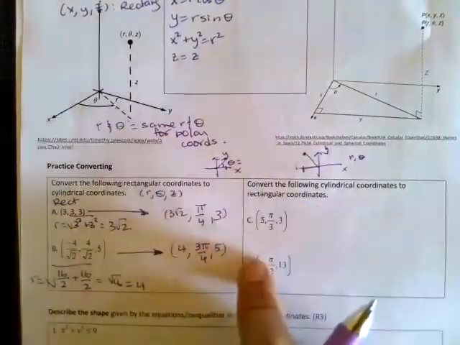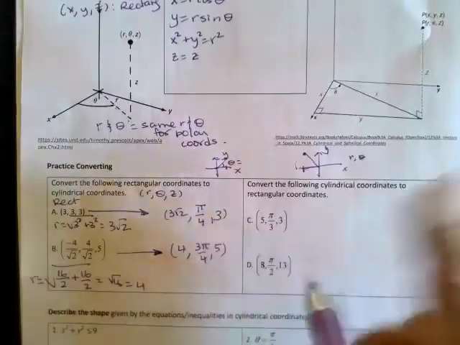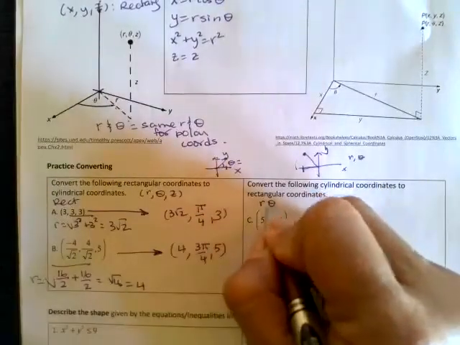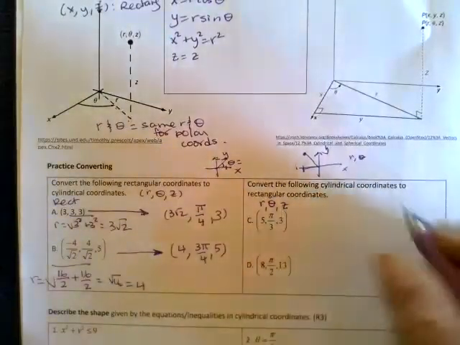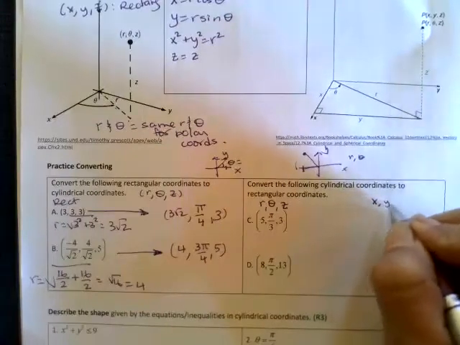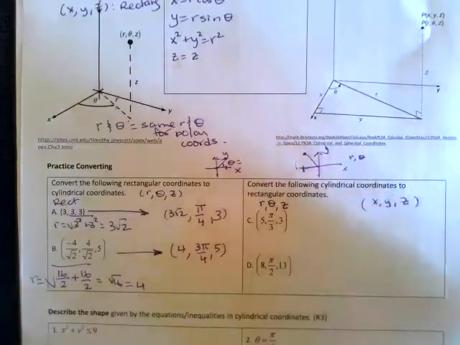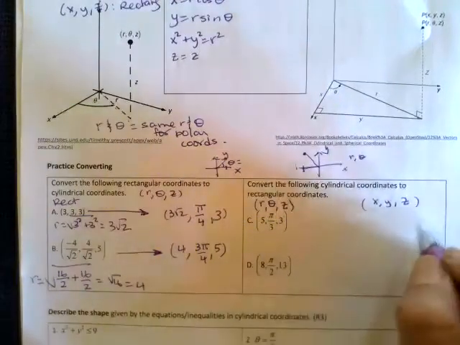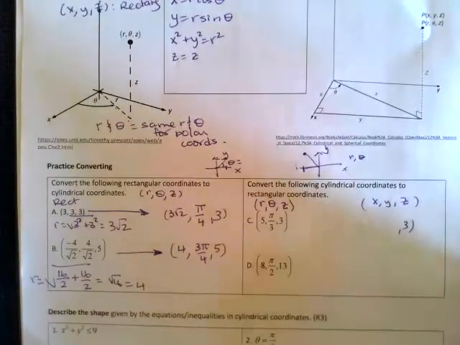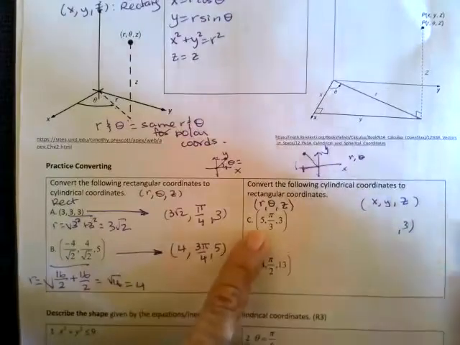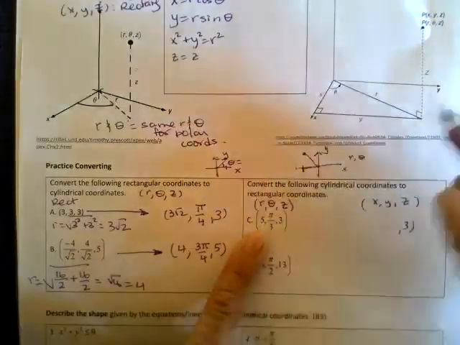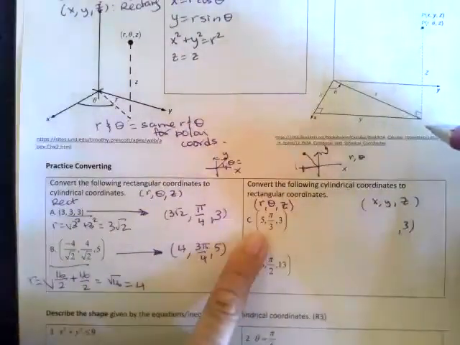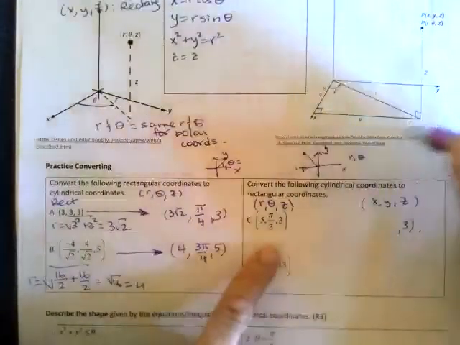Okay, so now let's go the other way. Now these are cylindrical. So this is our r, theta, z, and we need to go to rectangular, x, y, z, in parentheses, so we know they're points. Okay, so the z stays the same, so 3 again for the first one. Now 5 is our r value, so we're going to go out 5 at an angle of pi thirds.